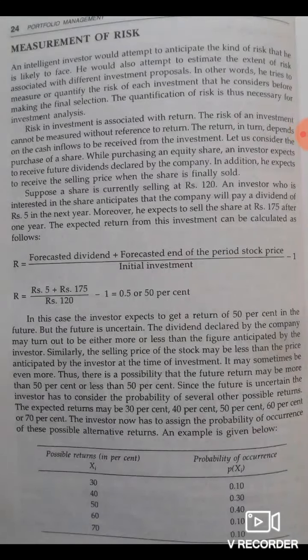In security analysis, we are actually identifying the securities that we are going to include in our portfolio. So, while considering a security for an investment purpose, we look into mainly two aspects. One is the risk of the security, and the second one is the return it offers. The return depends on the cash flows to be received from the investment.